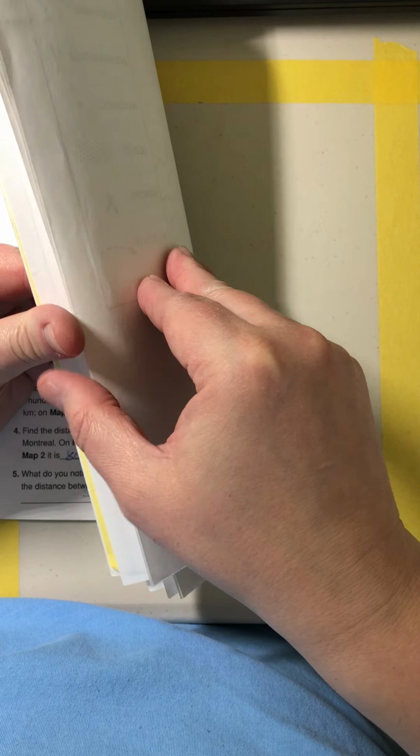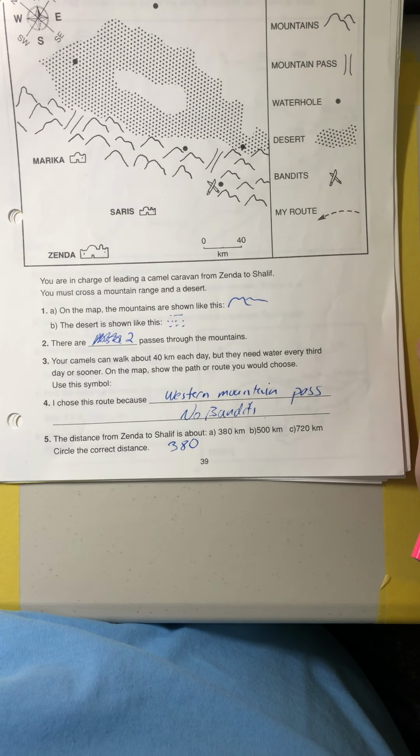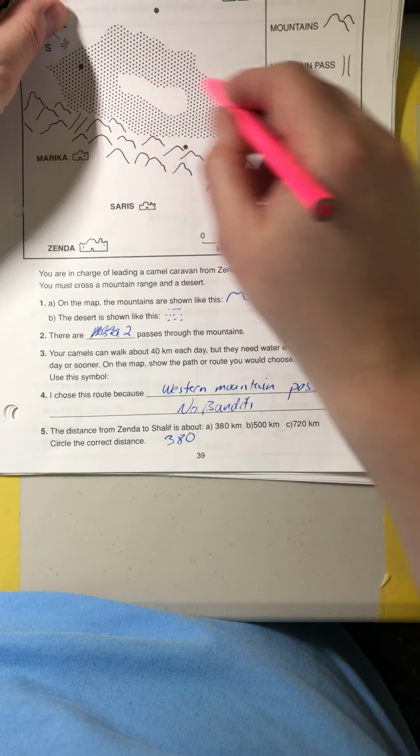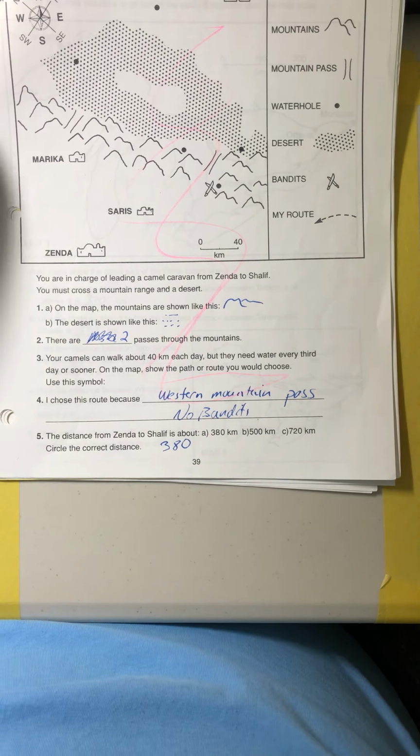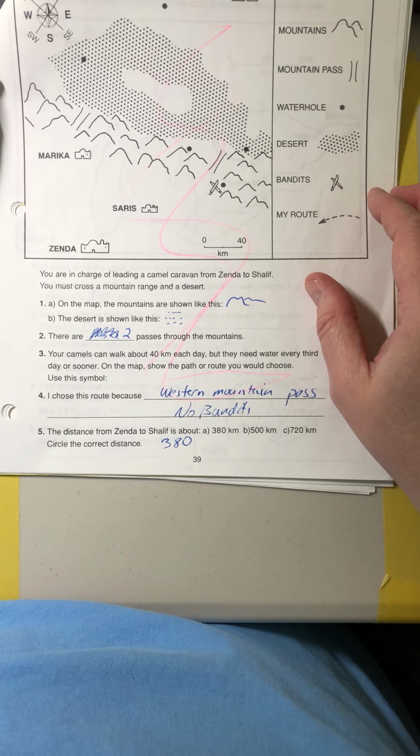Lastly, I can't remember if I included this page or not, but if you have this, choosing the best route, you don't have to do this one, okay? And I think I left it out, but I'm not 100% sure.